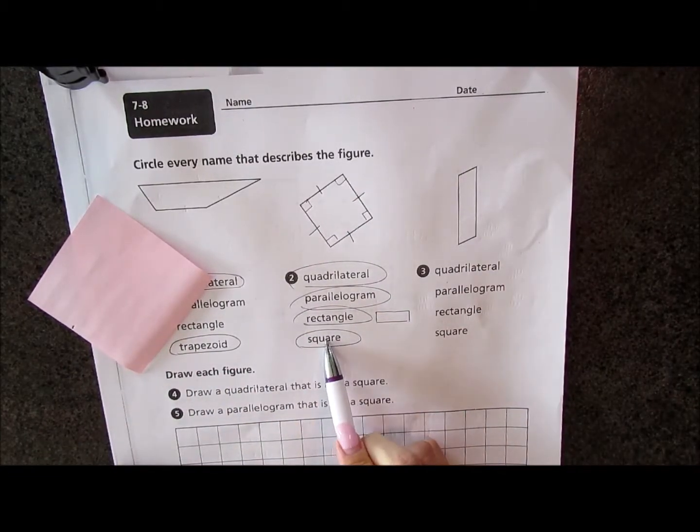Remember, a square can be a rectangle. A rectangle cannot always be a square. All right, last one.